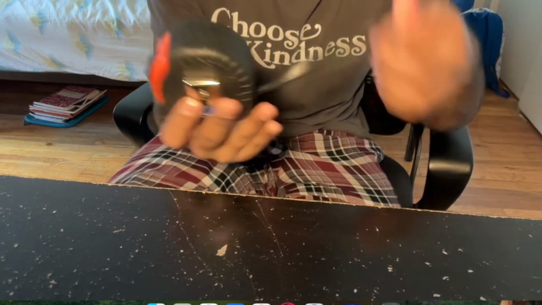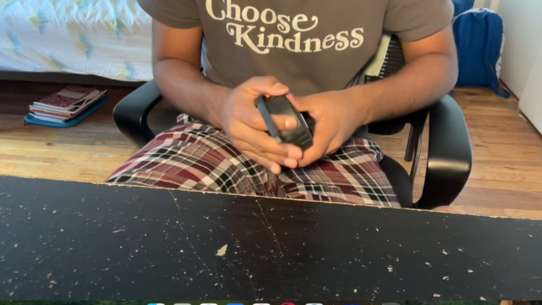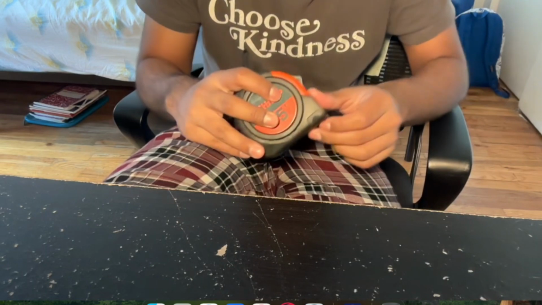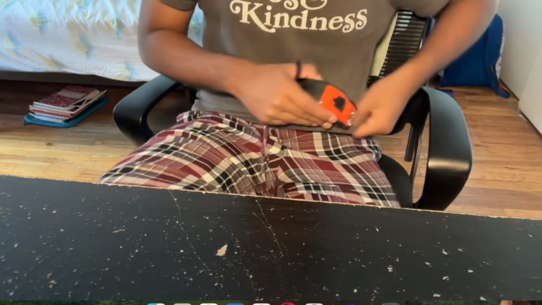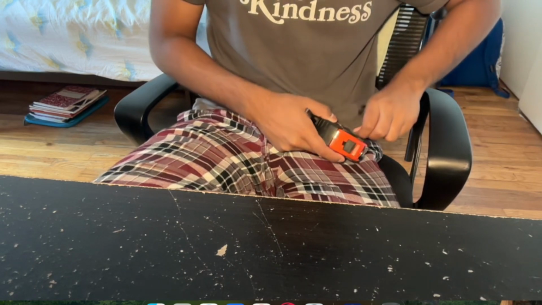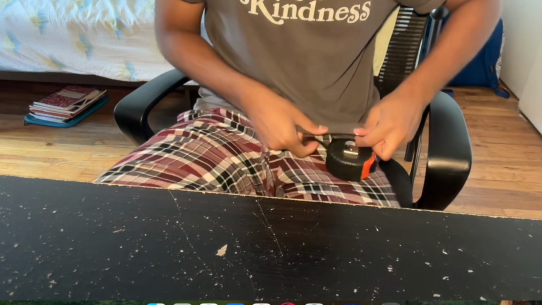There's also a holder over here as well. You can also put this on your pocket. I'm not going to do it on camera because that's kind of weird, but I can probably see if it works on my shirt. See if it works.